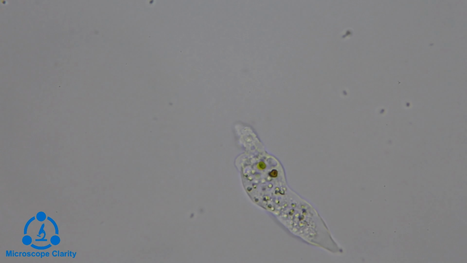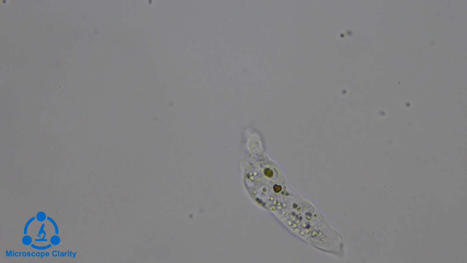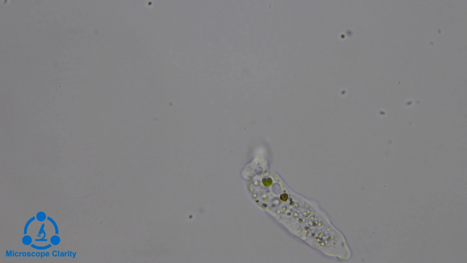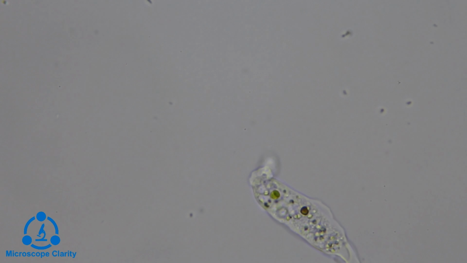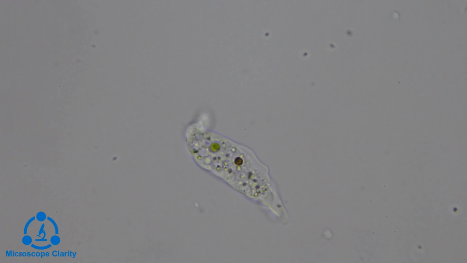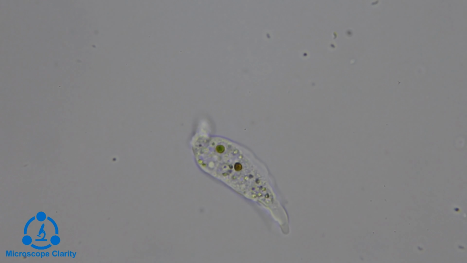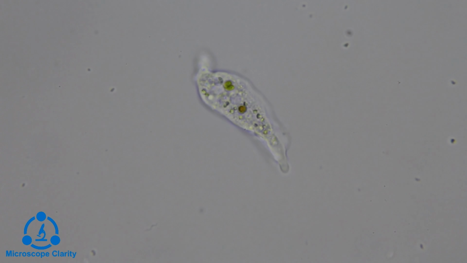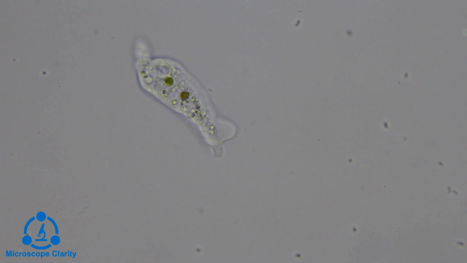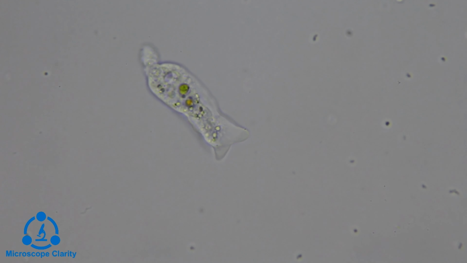in movement called friction. An amoeba's cytoplasm can be divided into two parts: the outer ectoplasm and the inner endoplasm. Ectoplasm is a thick, non-granular, and contractile layer of the cytoplasm that maintains the shape of the amoeba. It also helps form the pseudopodia.